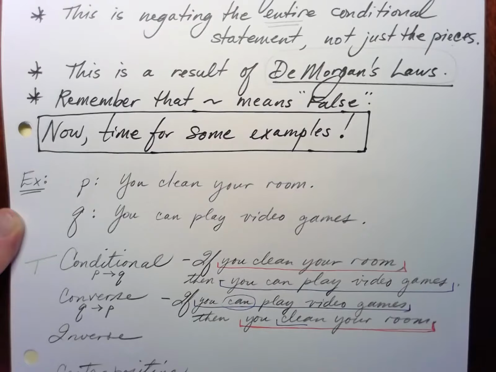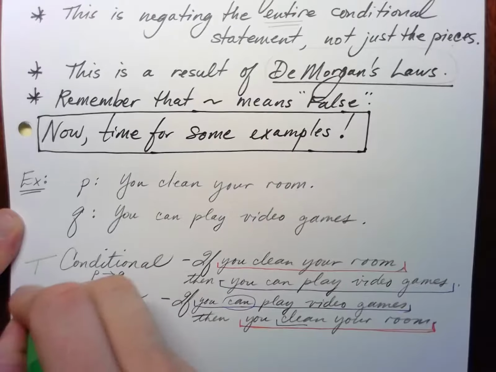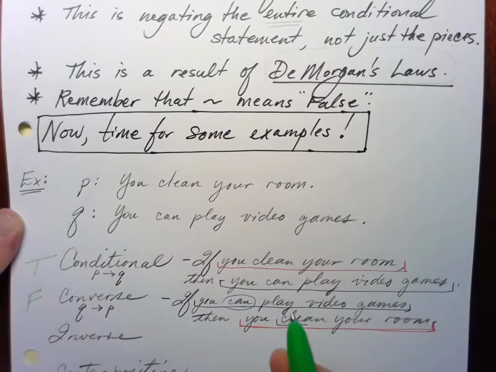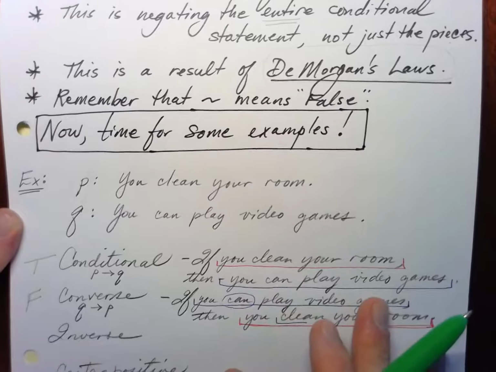So let's think about that. If you're able to play video games, then do you clean your room? Well, not always. I'm sure that there are some students who would rather just play video games and don't ever clean their rooms. So this is not necessarily true. I can come up with at least one counterexample, and that's all I need to show that it's false.